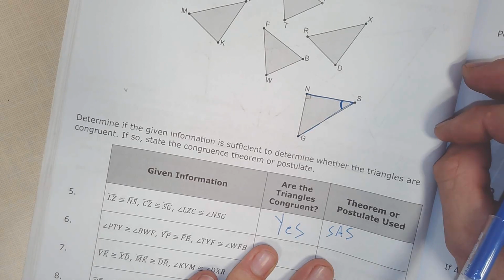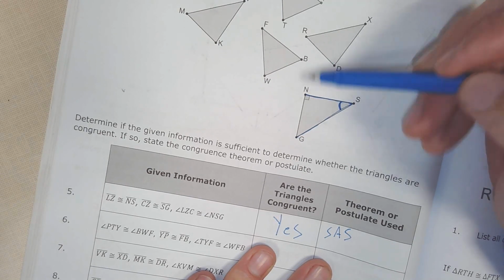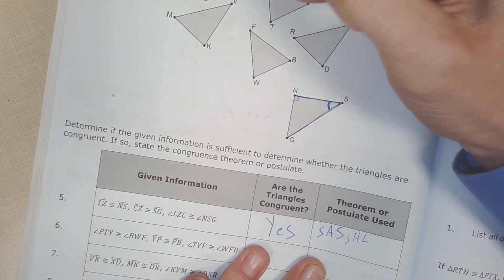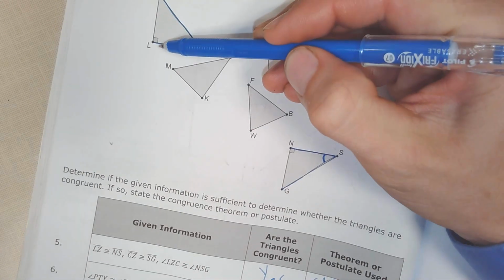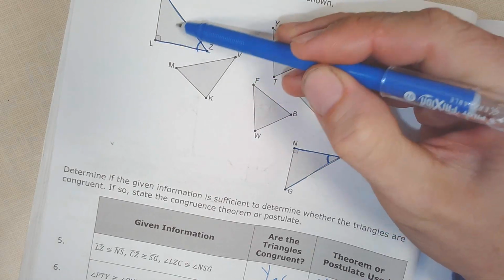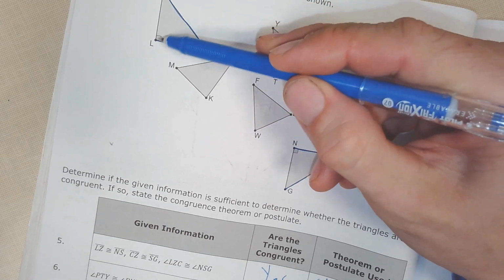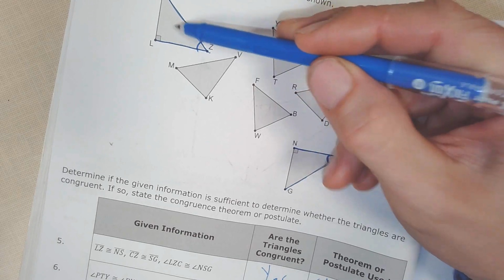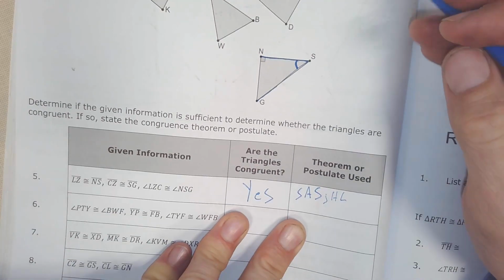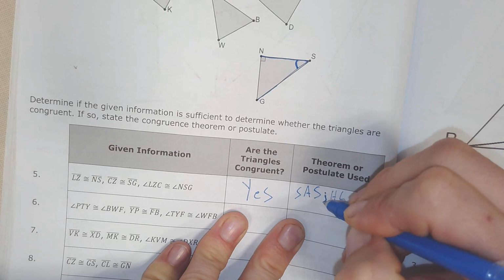So there you go on that one. Or since this is a right triangle, you could also say it's the hypotenuse leg triangle. So you could say that this is a right triangle, and this angle is the same. So you could say that the opposite side of that one is true, or you have a right triangle where the hypotenuse and the leg are congruent. So you could say that the hypotenuse and one leg of the triangle are the same.